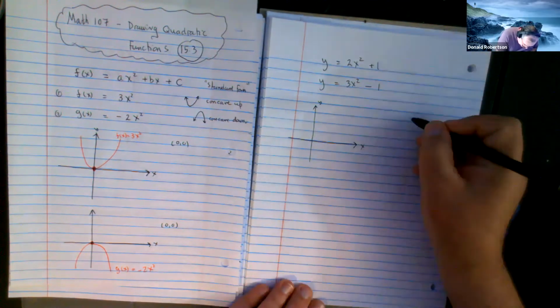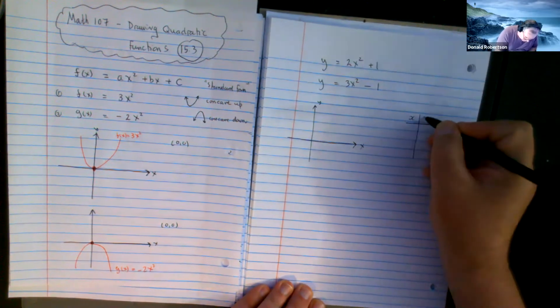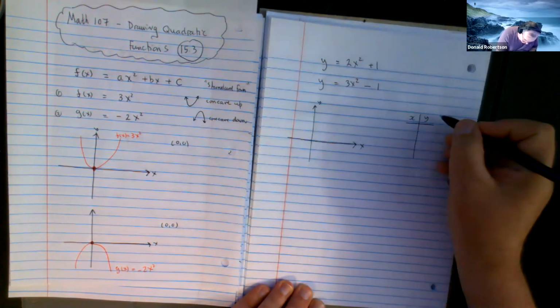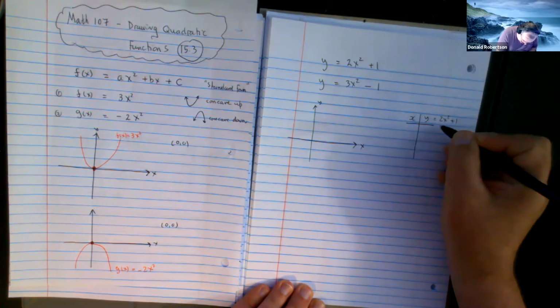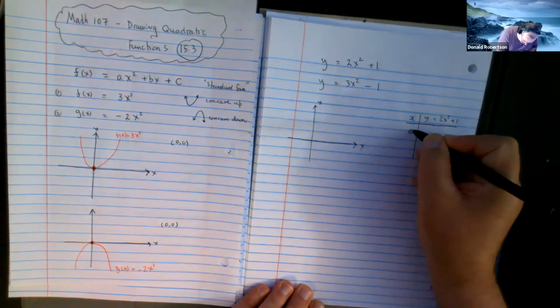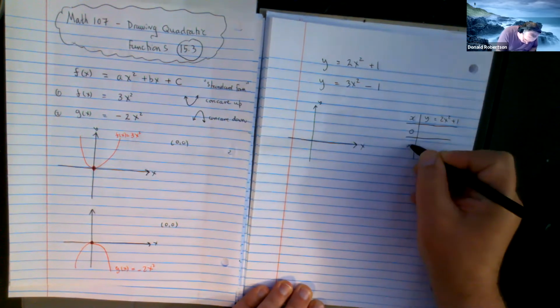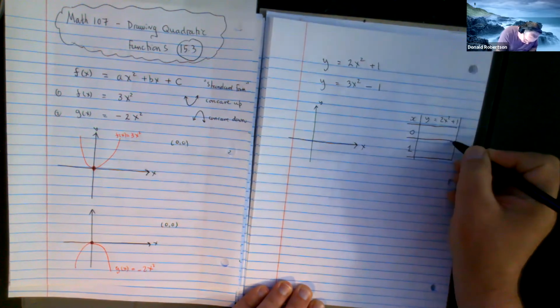Well, let's create a table for the first one. So that's going to be for the 2x squared plus 1. Now, if you make x 0 and x 1, for these questions, that's going to be a really good choice.